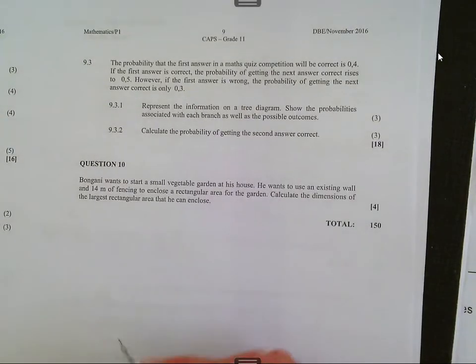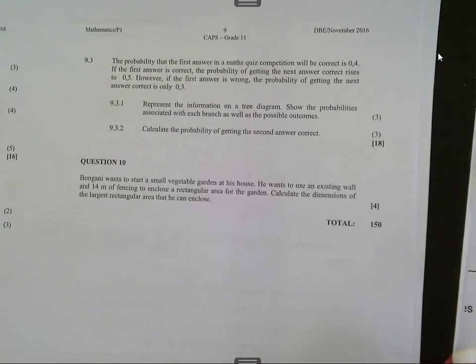Can I draw it? Okay, how many events are there? What are the events? What's going to happen? You're going to answer a question. Okay, that's the event.